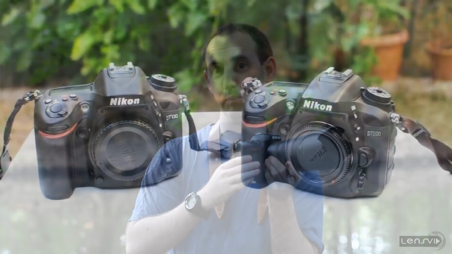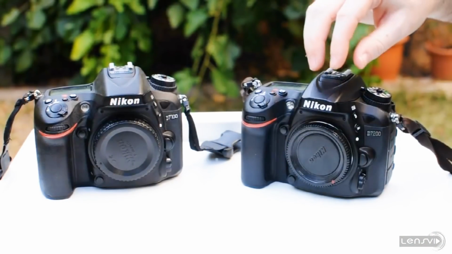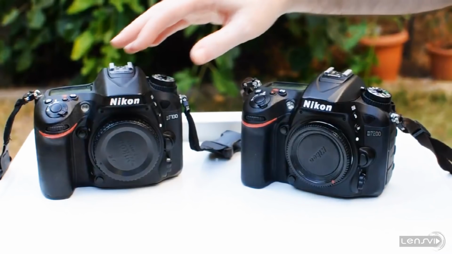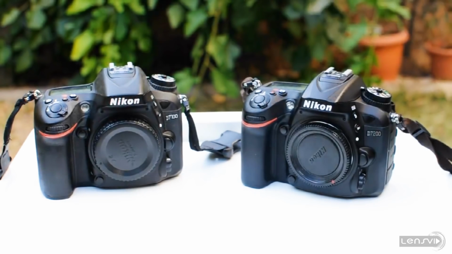So let's start. So we want to go over some of the specifications of both cameras and the differences between them. So this is the D7200 and this is the D7100. We're going to do this very briefly because you can basically find this anywhere.